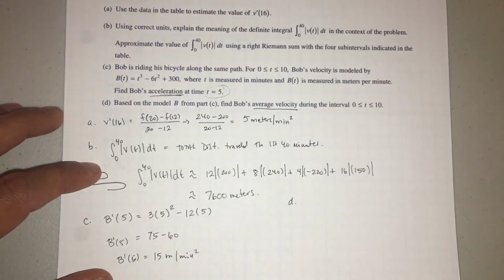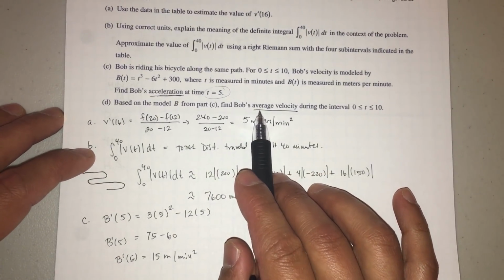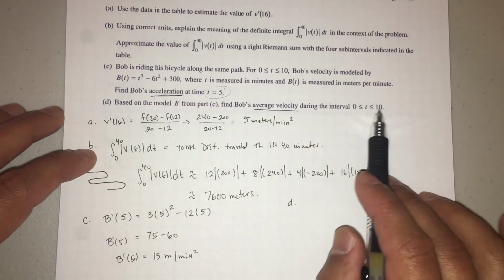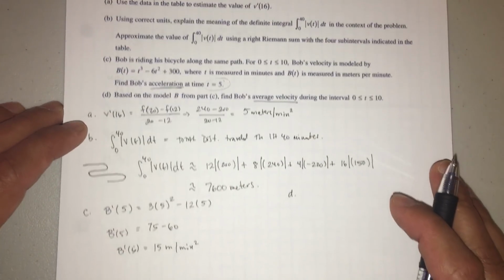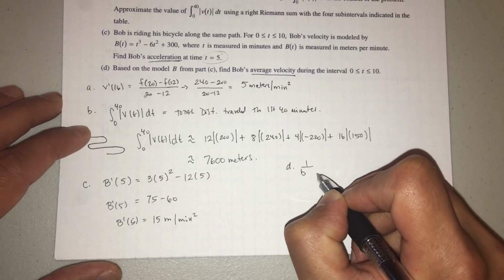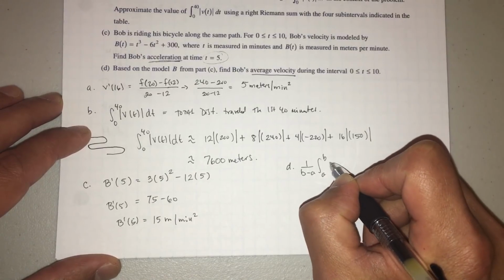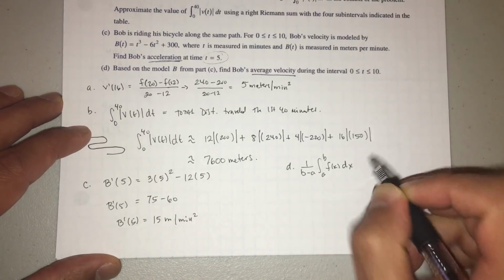Okay, letter D, based on the model B from part C, find Bob's what? Average velocity. You see that word that come up again? That comes up a lot. Okay, the mean value theorem. The average velocity during what? The first 10 minutes. Okay, the average value theorem, 1 over b minus a times the integral from a to b of the function f of x dx.